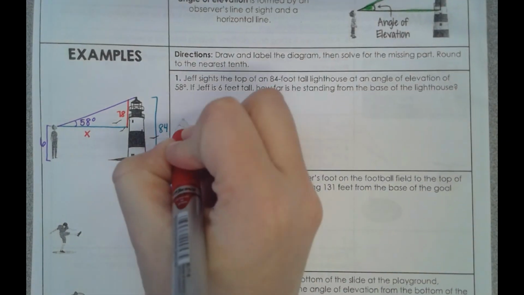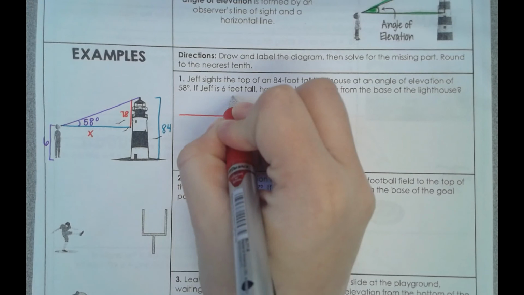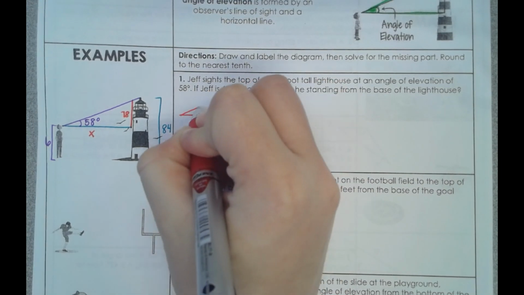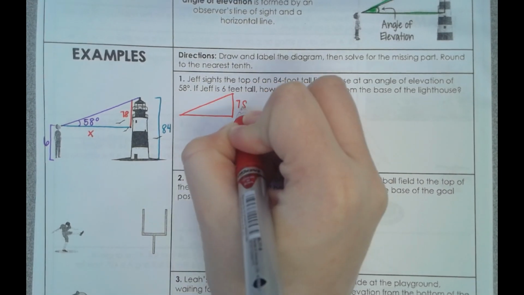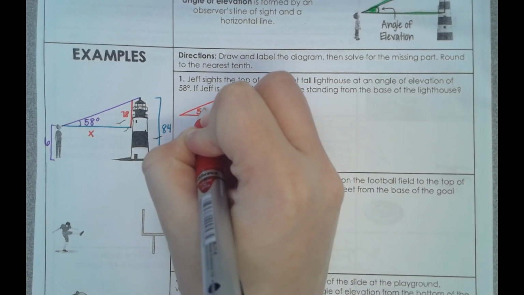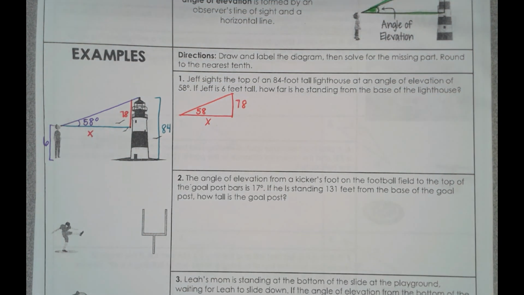Then I'm going to draw this triangle. It is difficult. You have to correctly label your angles and sides, and you just have to read it and think through the measurements you're given to figure out what goes where.